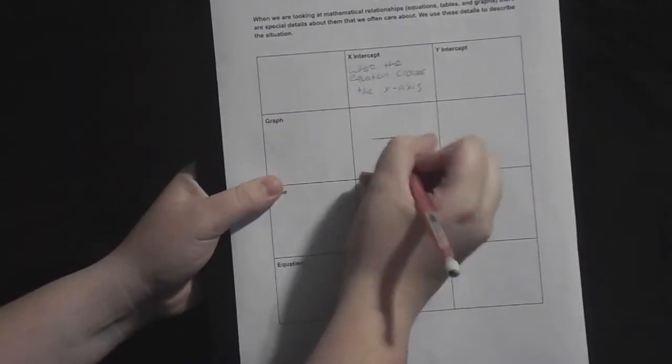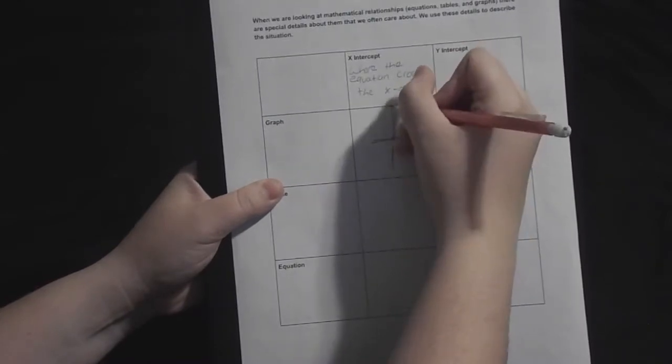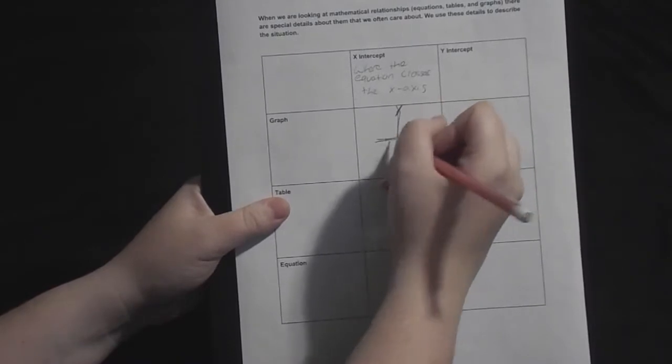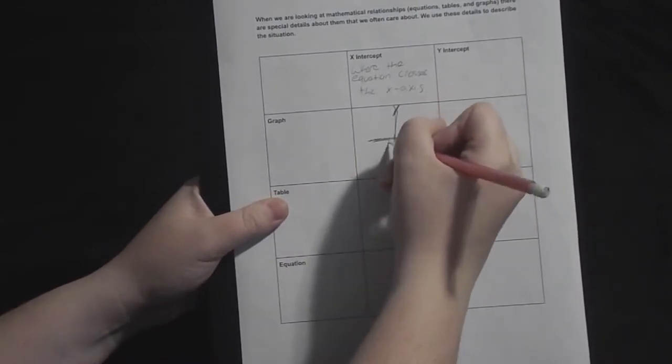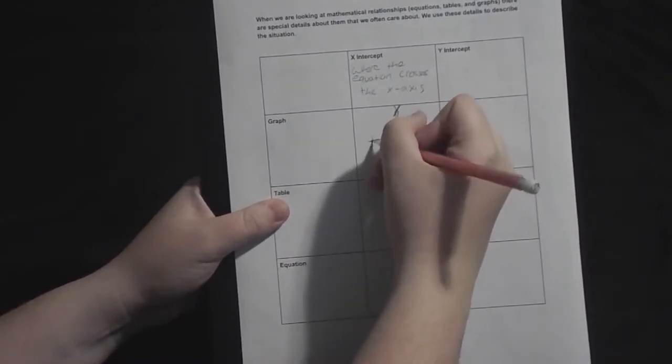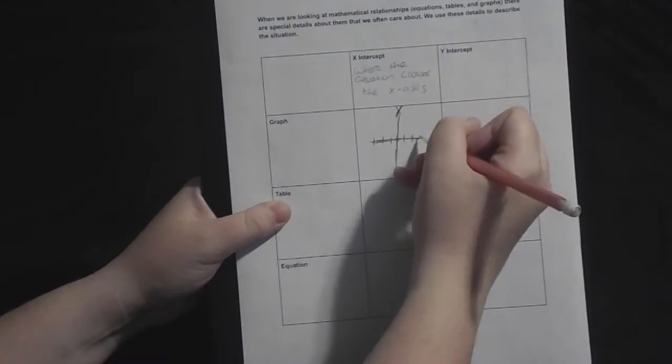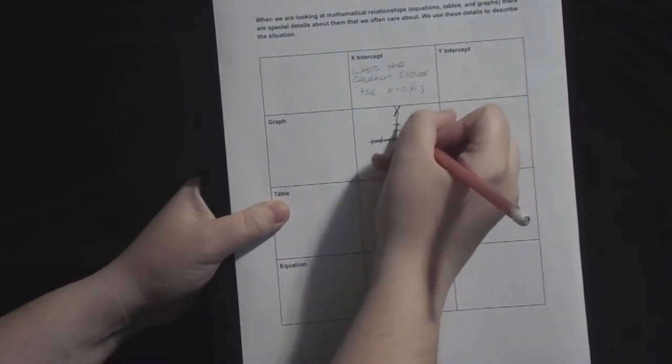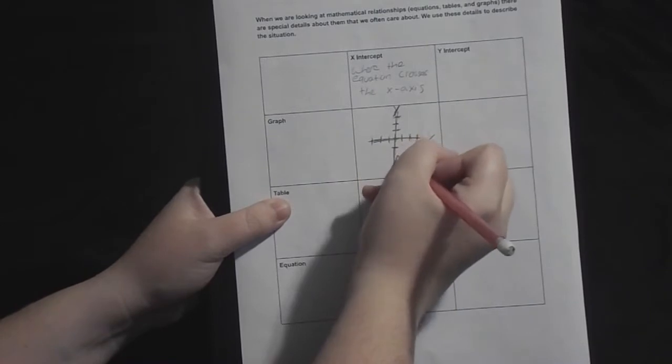So, in a graph, I have my x and my y, and let's say it crosses, let's go 1, 2, 3, 1, 2, 3, up 3 on y, down 3 on y.